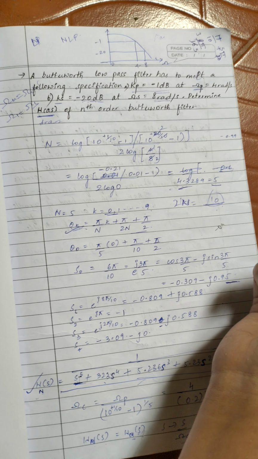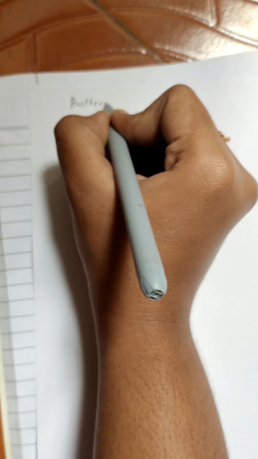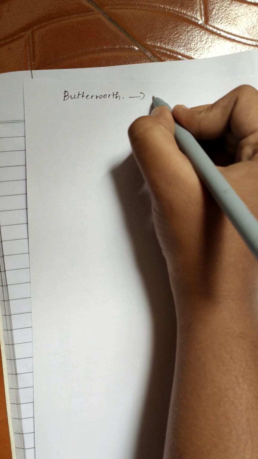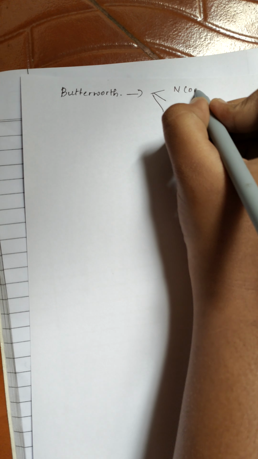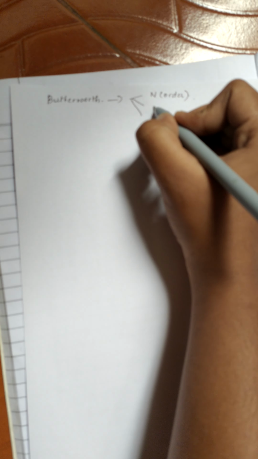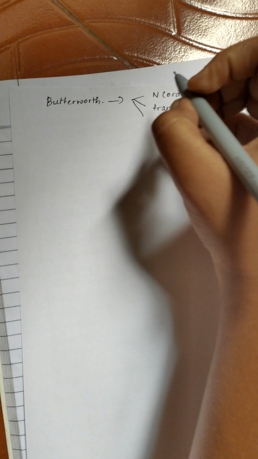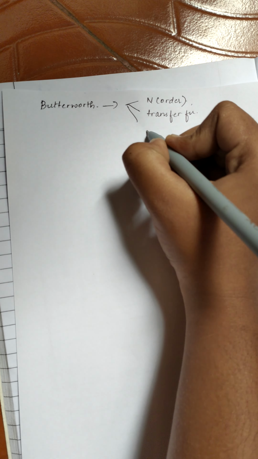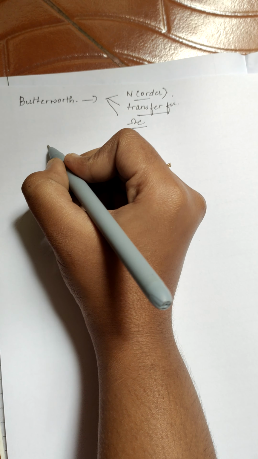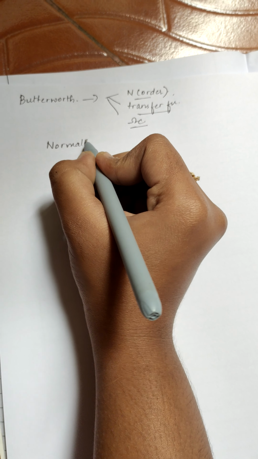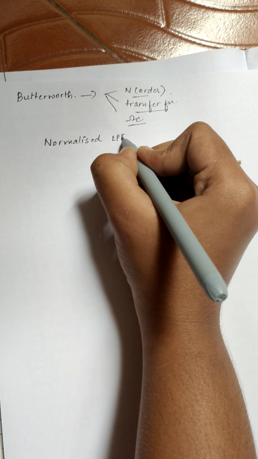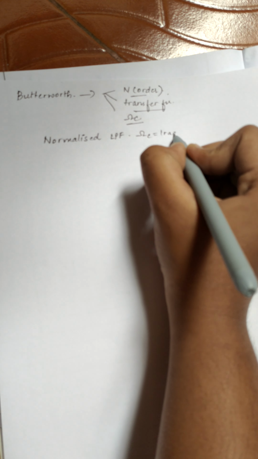So let us see what to do first. Whenever you have to design a Butterworth filter, you need three things. Those three things are order, transfer function, and cutoff frequency. This is omega c, the cutoff frequency, this is the transfer function, and this is the order n. Whenever we start designing a Butterworth filter, we take the normalized low pass filter. For this normalized low pass filter, omega c will always be equal to 1 radian per second.